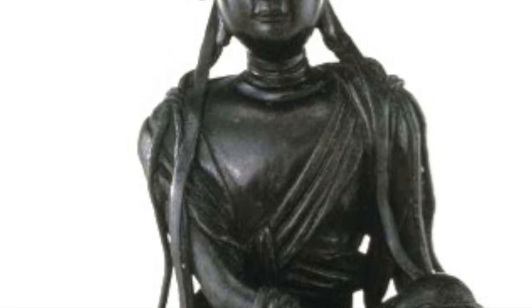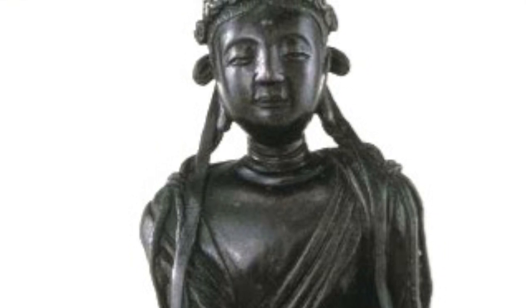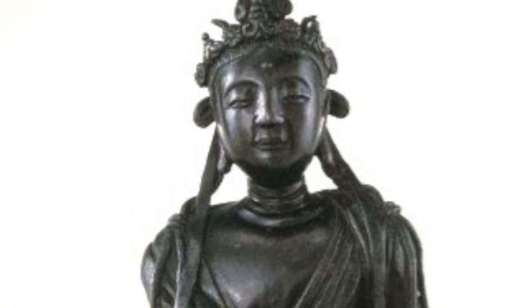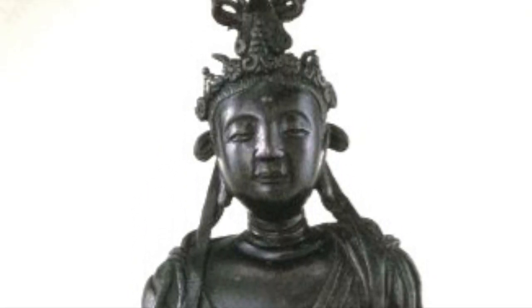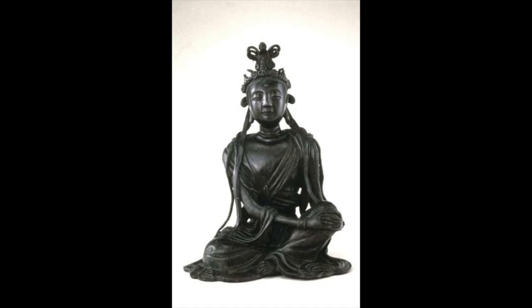For example, this bronze statuette has an inscription giving us its date of 1339 and informs us that it was an offering by a monk as part of his search for enlightenment. It is a seated figure of the Bodhisattva Guanyin, or Avalokiteshvara, and it is from the Yuan dynasty and shows lightly flowing drapery, which provides a sense of movement which was missing from earlier sculptures.